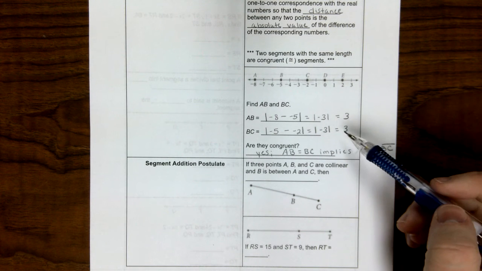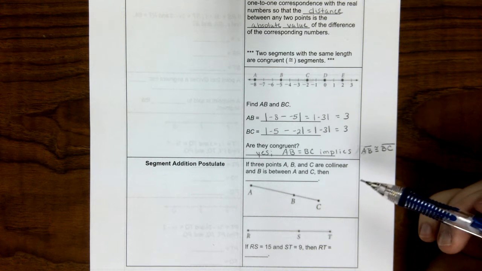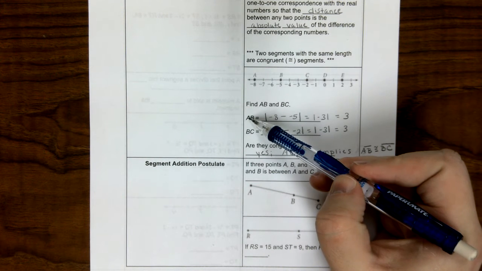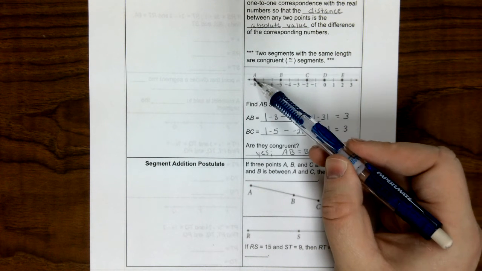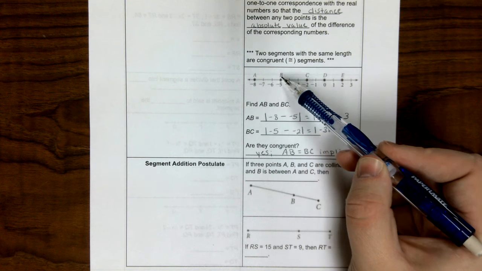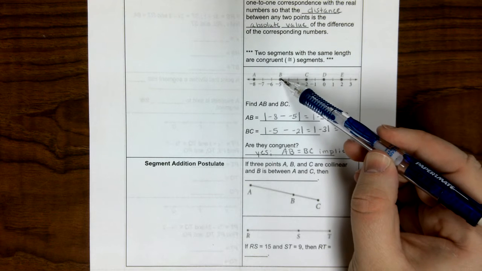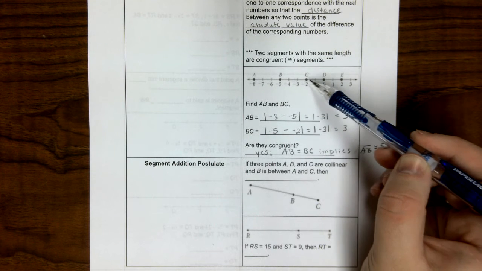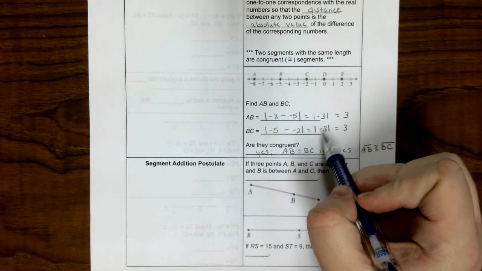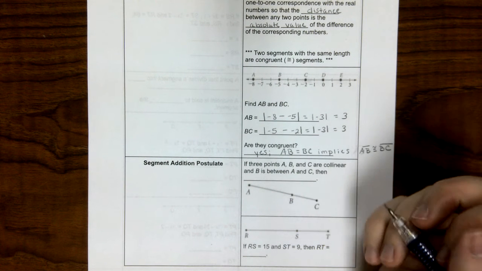That's all the ruler postulate is. It's that easy. Or make it even simpler. You're trying to find the length from A to B, so find A and B. Just count the distance: 1, 2, 3. That easy. Or BC is 1, 2, 3. There you go. So you can either do this absolute value thing, which is not hard, or you can literally just count. Okay, whichever one works for you.